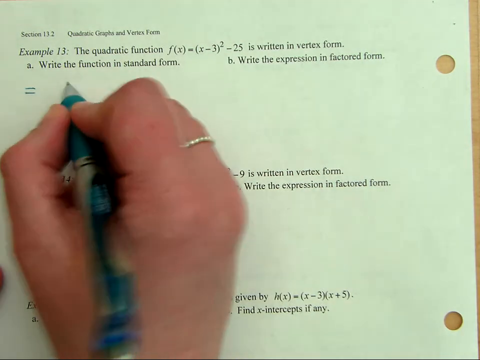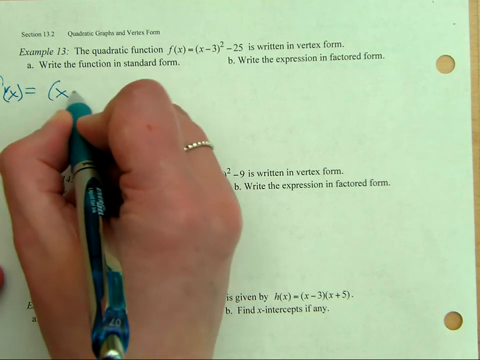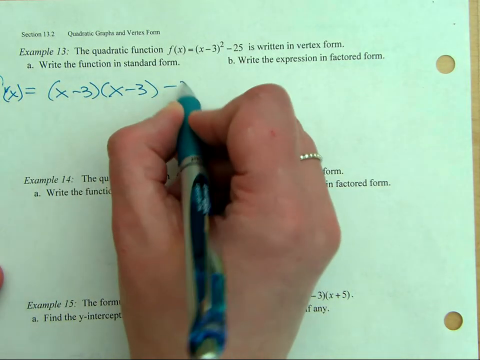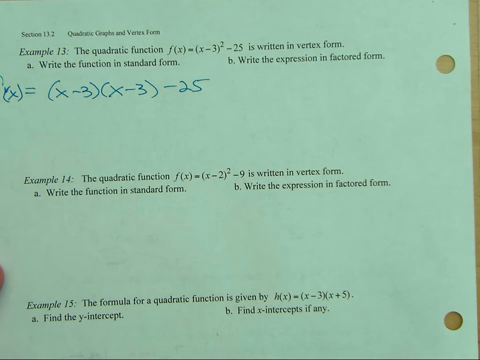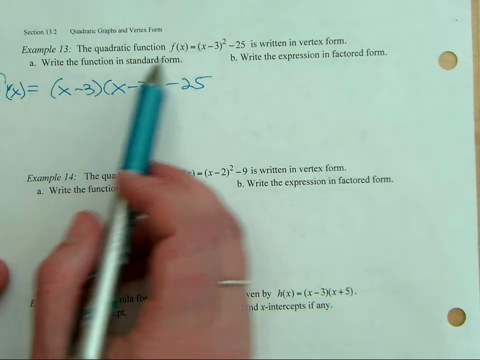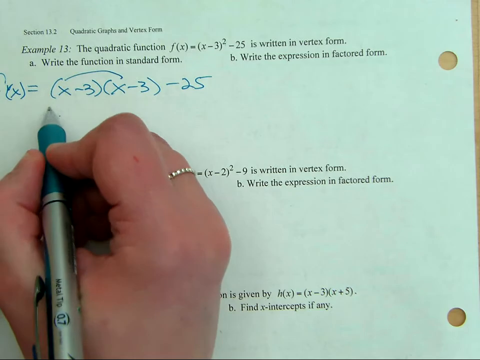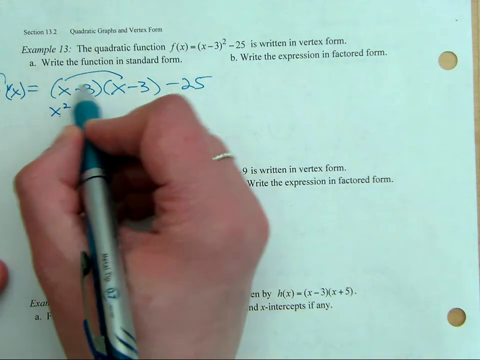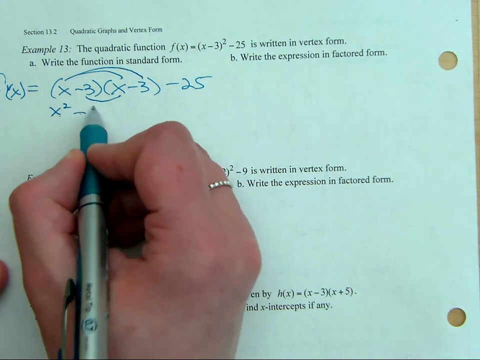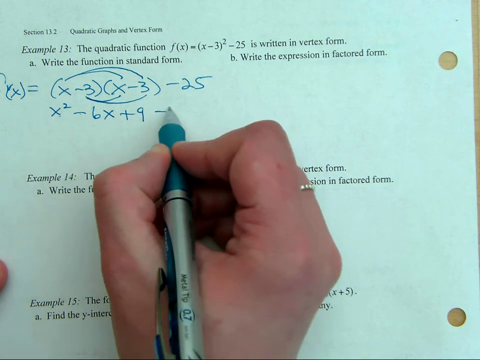So you would have f of x equals x minus 3. You might write it out as x minus 3 times x minus 3, because what do you think the biggest mistake is that people make right here? They just go square, square. They forget to FOIL. When you FOIL this out, you get x squared, and then there's a negative 3x, another negative 3x, so that gives us negative 6x in the middle, and then plus 9 minus 25.